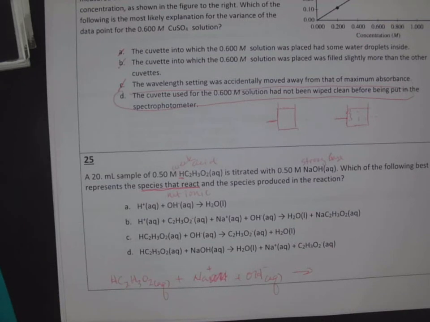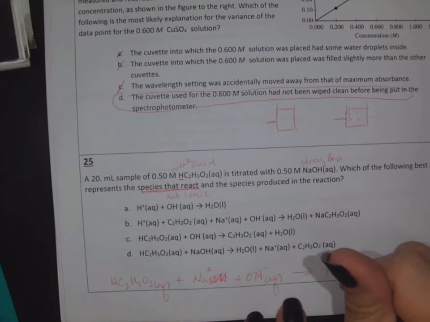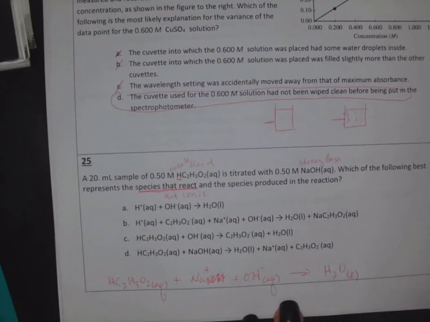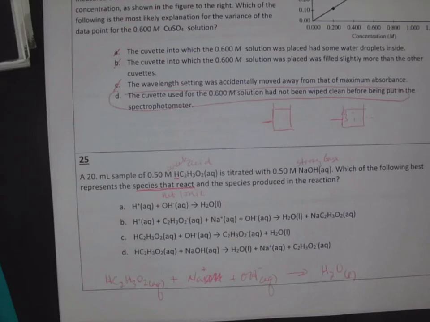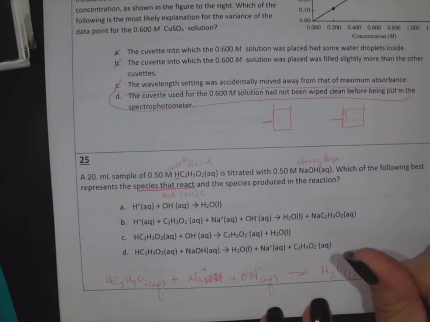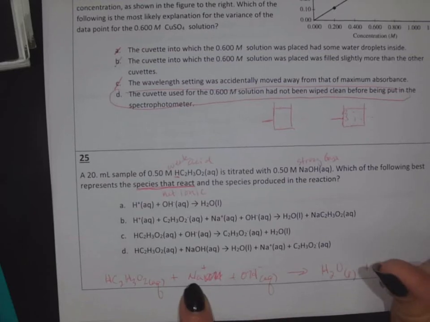Now, when an acid and a base neutralize, we have a neutralization reaction. We always make water, H2O, liquid. Liquids, solids, and gases do not break apart. And then we create an ionic compound that would be sodium.